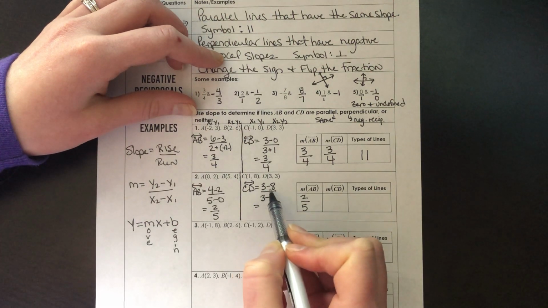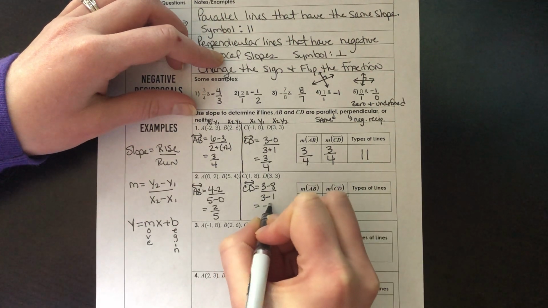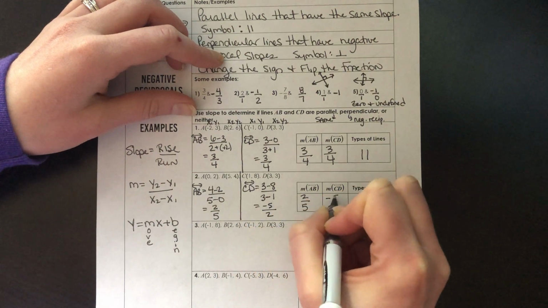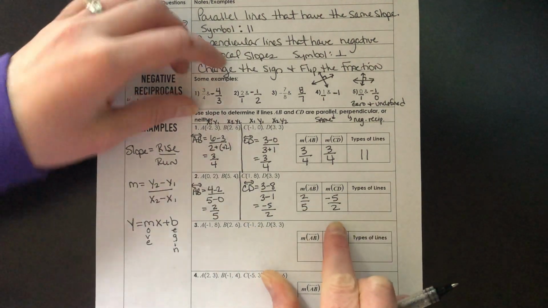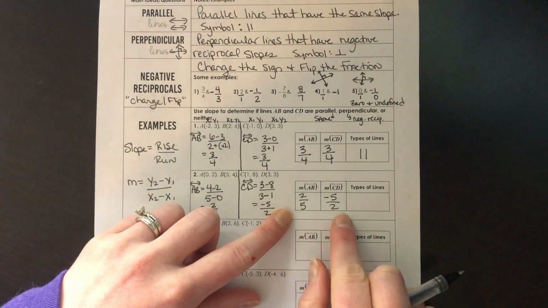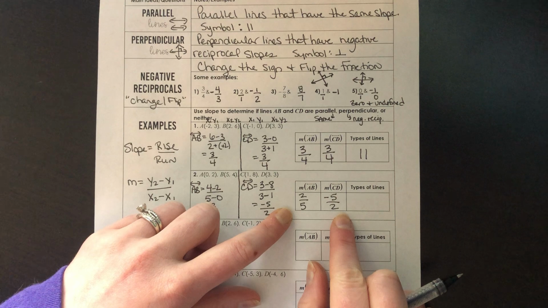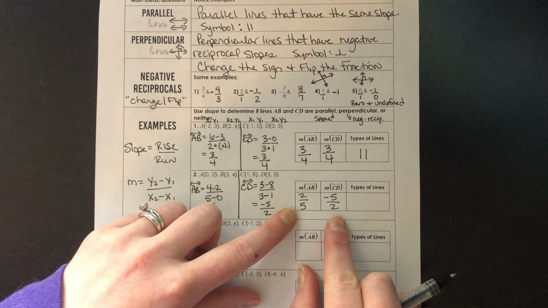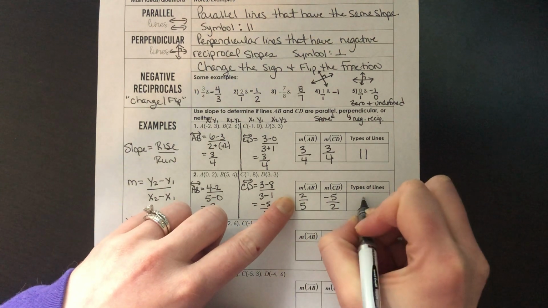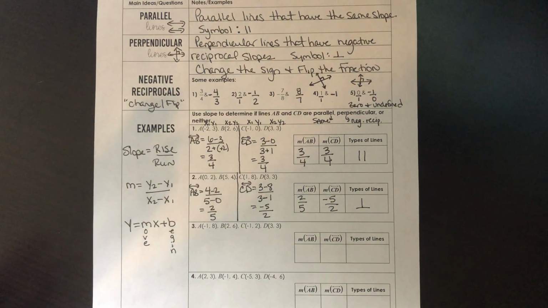Simplify. 3 minus 8 is negative 5. 3 minus 1 is 2. Negative 5 over 2. So if I look at these, all right, I see they did flip, but they also have to change signs to be perpendicular, which here they do. They flipped it. One's positive, one's negative, so it is perpendicular.